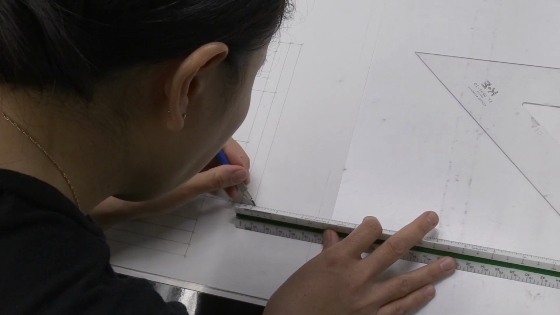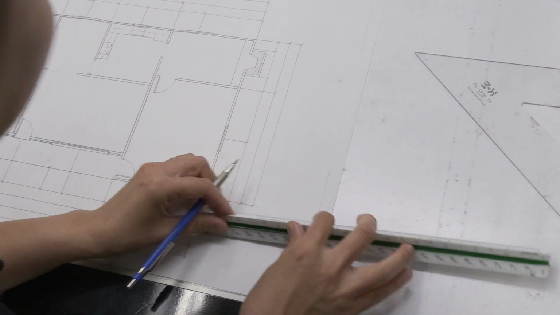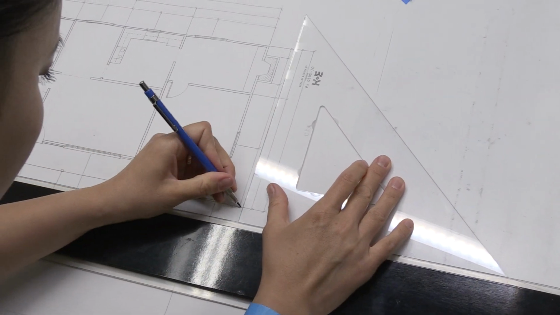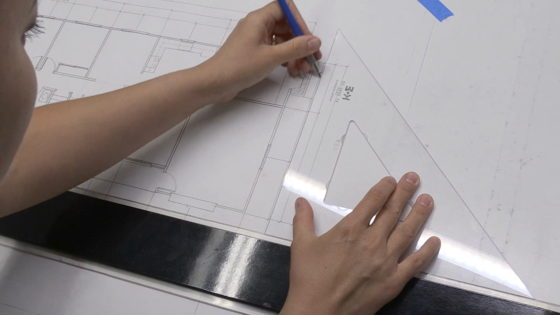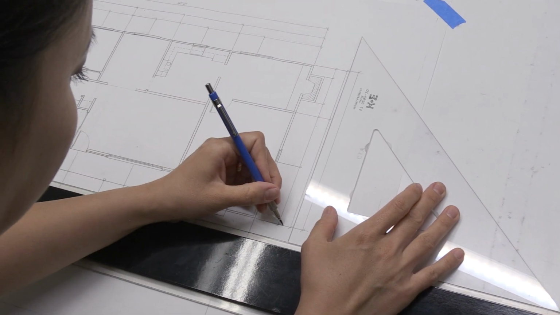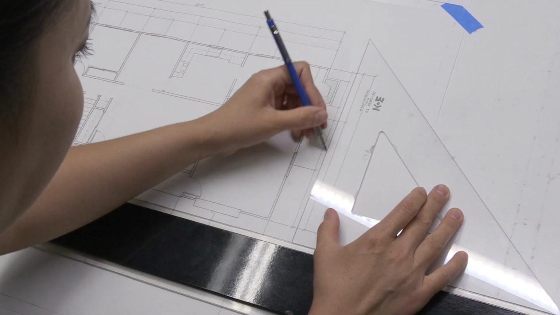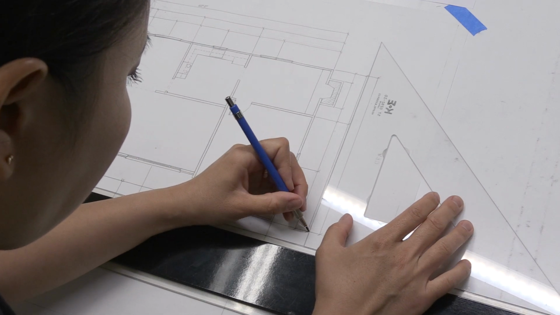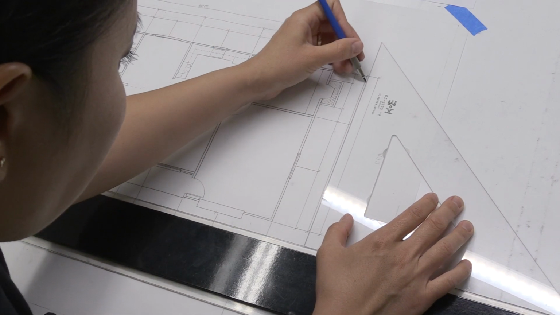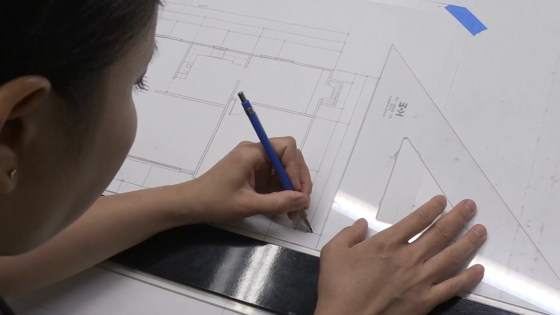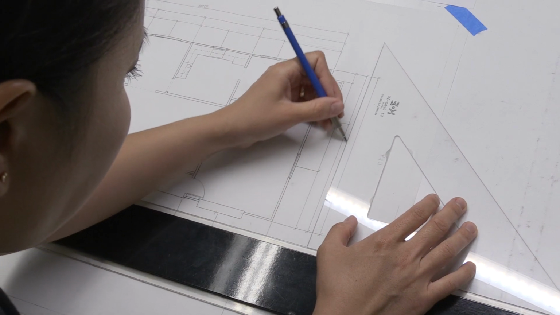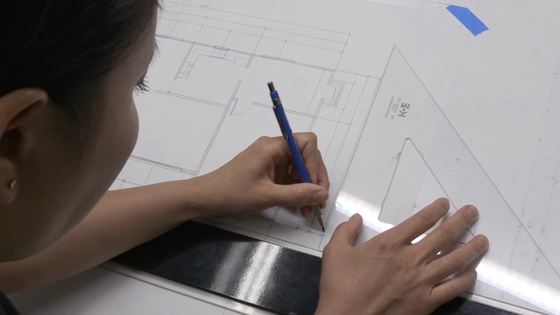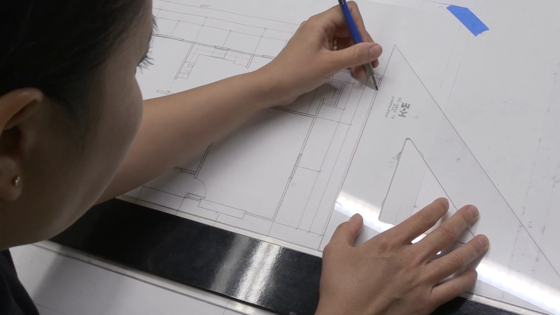And I have 1/16 and 1/8. I'm gonna use my straight edge. I'm doing them super light so you don't have to erase them.